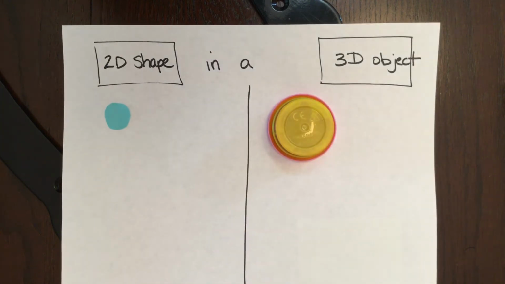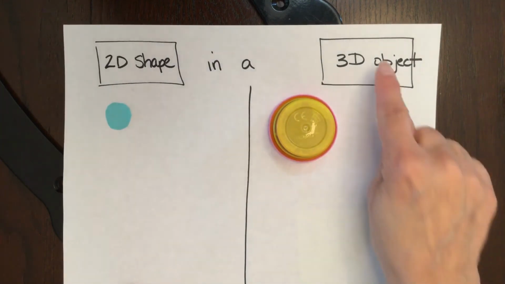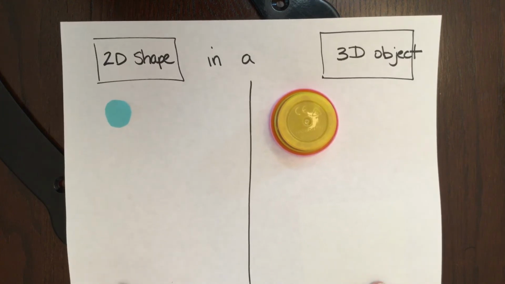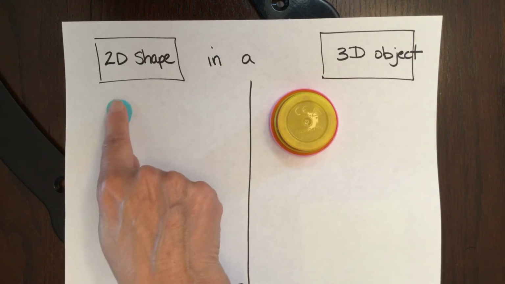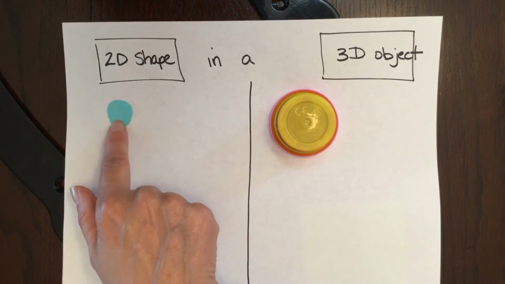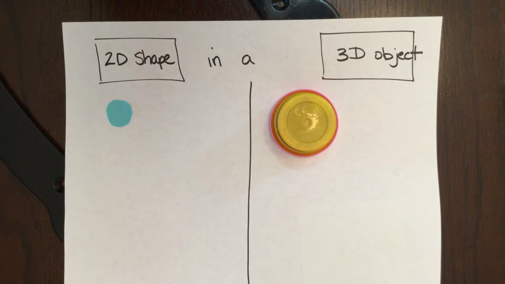So you put that down on your page. When you're done collecting the 3D objects, you can snap a big photo of your collection of 3D objects. So pause your video now and go find a three-dimensional object in your house that one of the faces has a 2D shape, the circle.